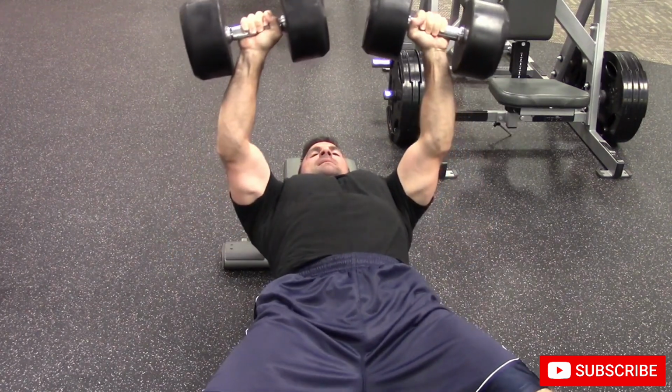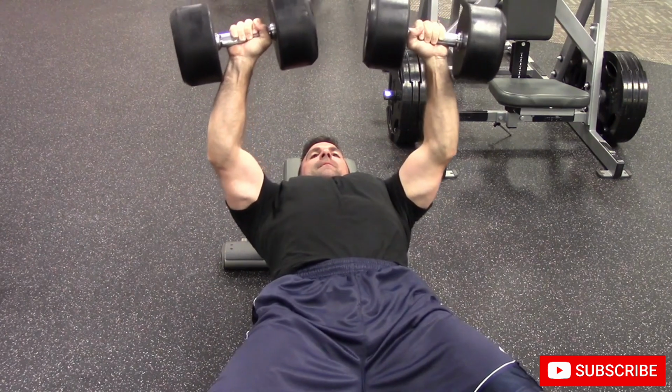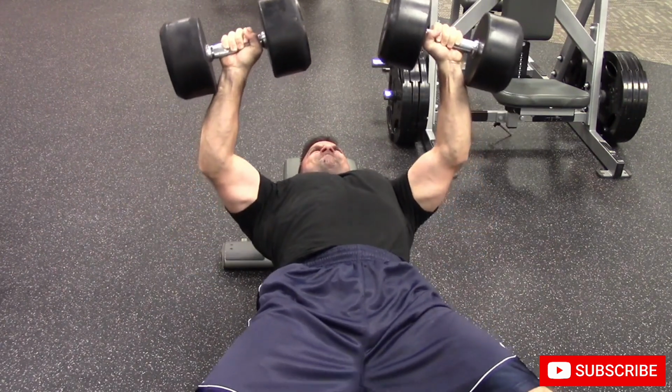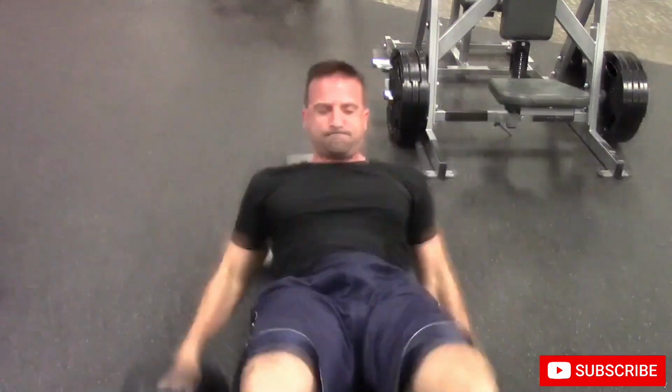It's good to exhale on the way up when you're doing any type of bench press movement, and have your shoulder blades planted firmly to the bench and your feet planted firmly to the floor.